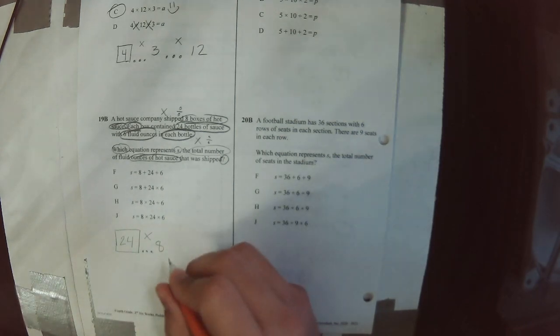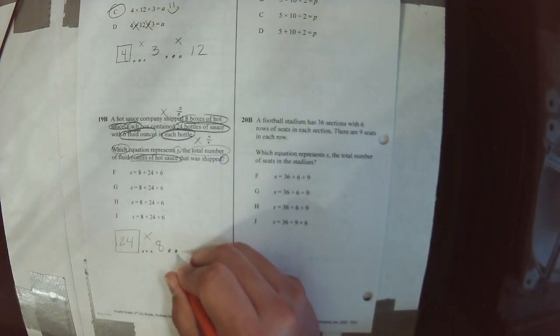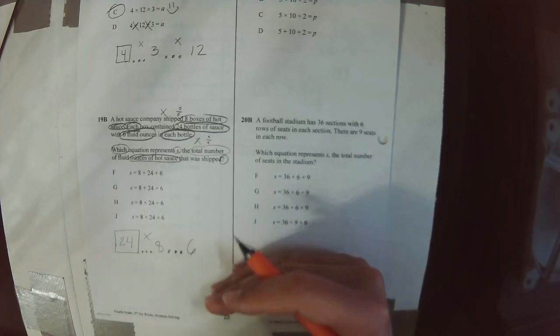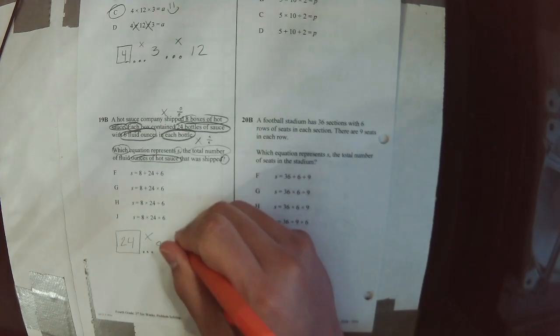Now they also tell me that every single bottle, every single one of them, has 6 ounces of hot sauce in it. 6 and another 6 and another 6 and another 6 and another 6, however many bottles there are. Should I use multiplication for that, or should I use division for that? Violet? Multiplication, because it's going to keep having more and more hot sauce.